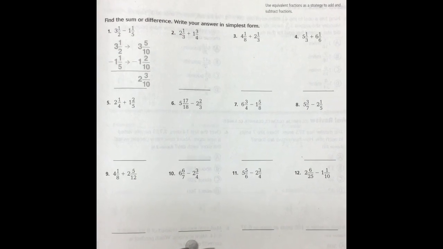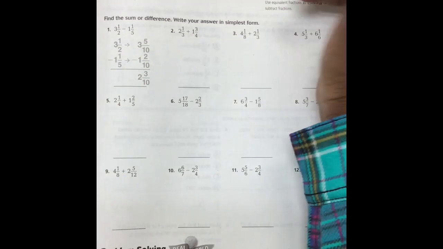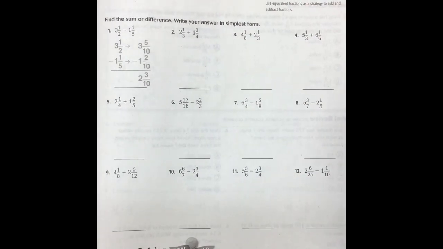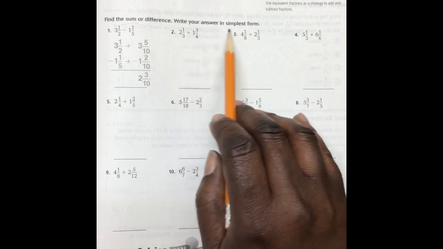Class. Today we're doing 5GO 6.6. Today we're adding and subtracting mixed fractions. It says find the sum or the difference. Write your answer in simplest form.